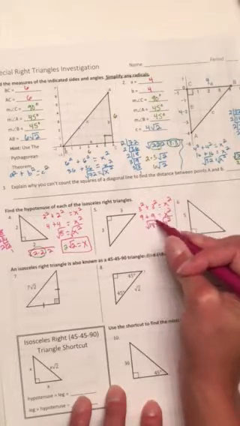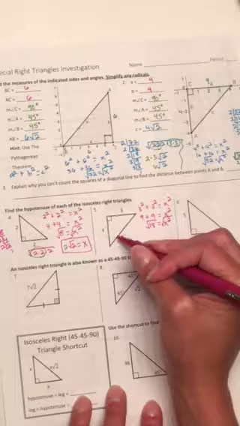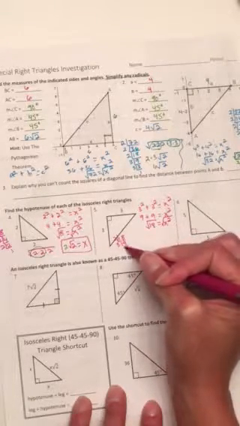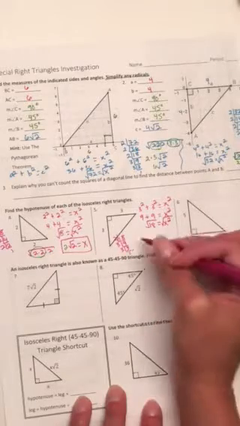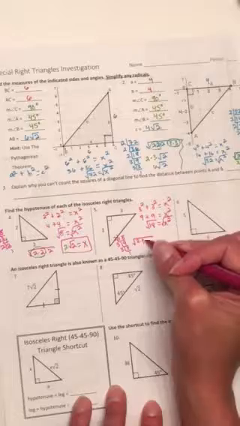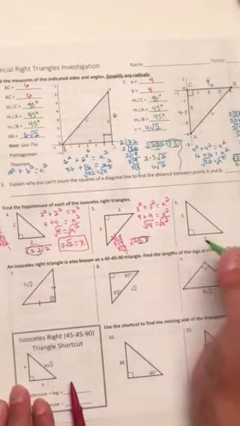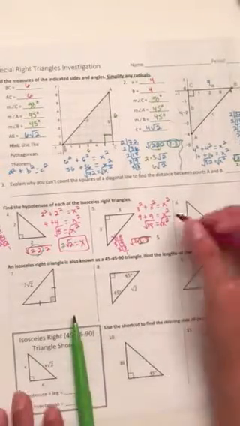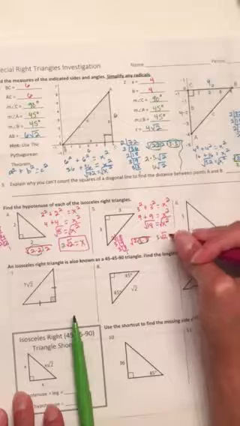And again, it's not a perfect square, so I'm going to have to use my factor ladder. 18 divided by 2 is 9, divided by 3 is 3, divided by 3 is 1. When I put those all underneath my radical, and I look for my 2 of a kind, I've got a pair of 3's here that would come out. So my hypotenuse would be 3 radical 2.